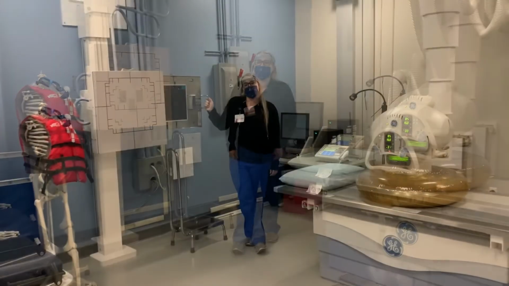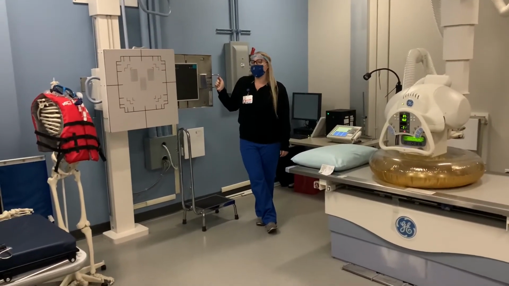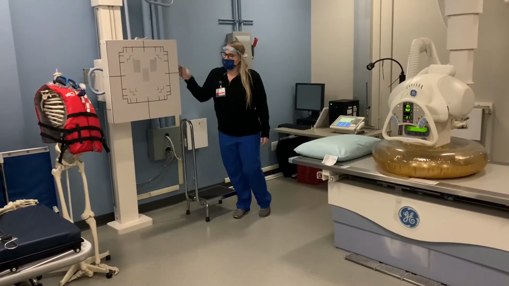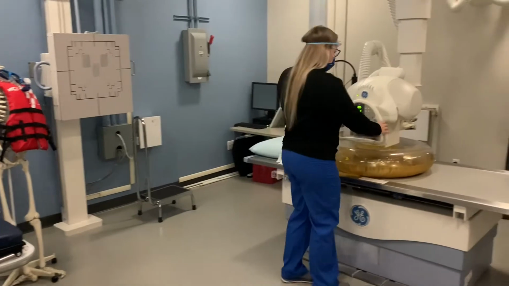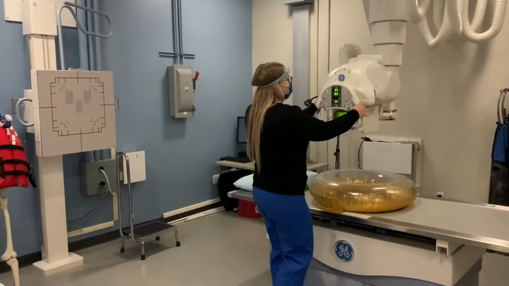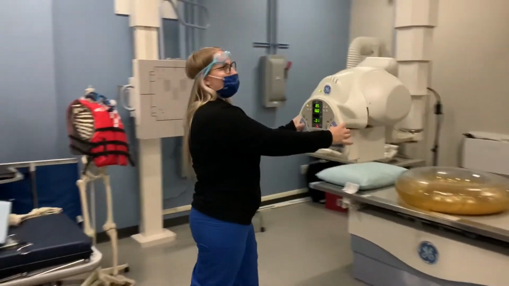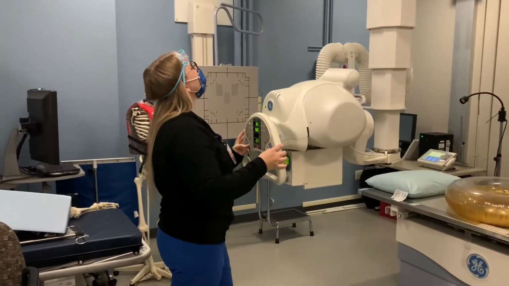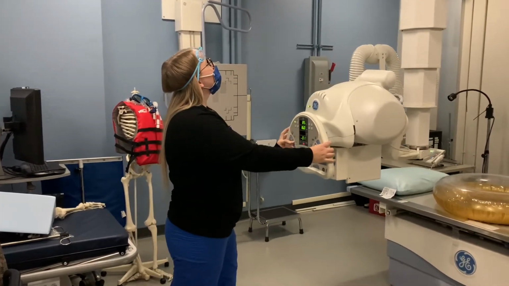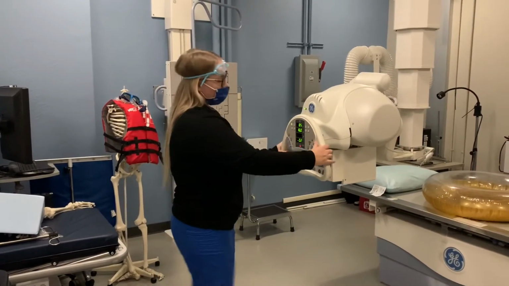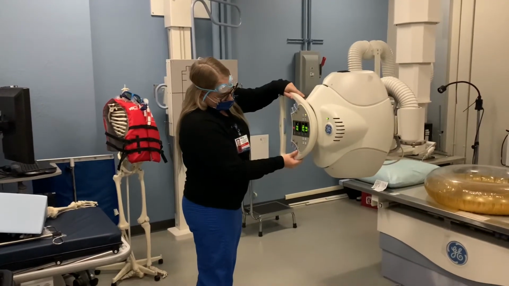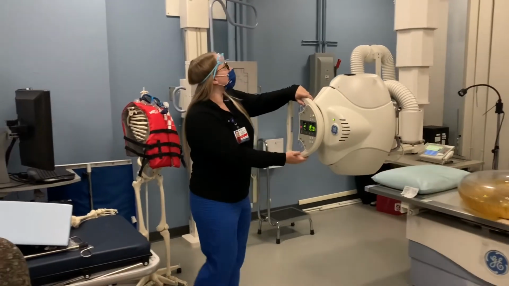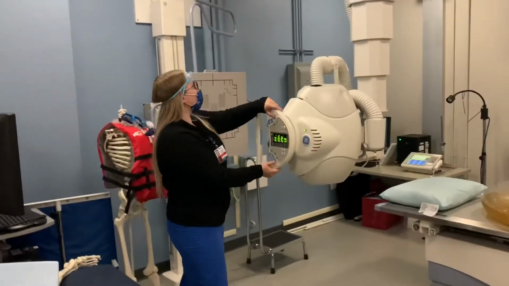All set. For this projection, you're going to be using a 10 by 12 IR. You're going to place it in your wall bucky like so. Then you're going to want to align your tube. This projection is done at 40-inch SID, and you're going to want to detent to your wall bucky. Turn your tube at a 90-degree angle, and bring it in to 40.